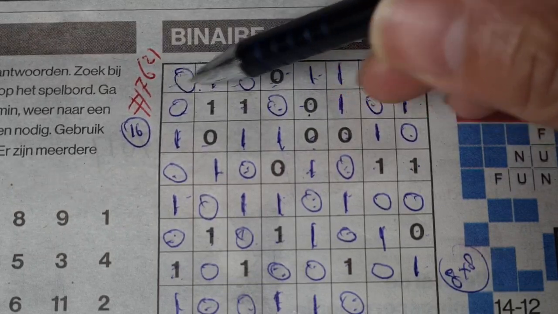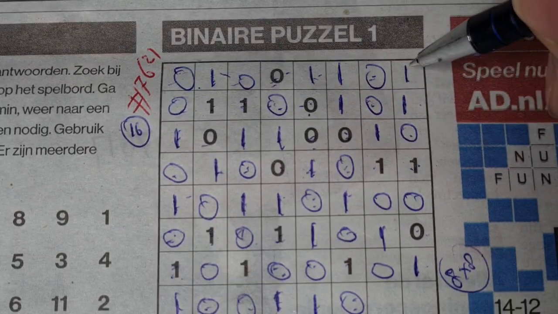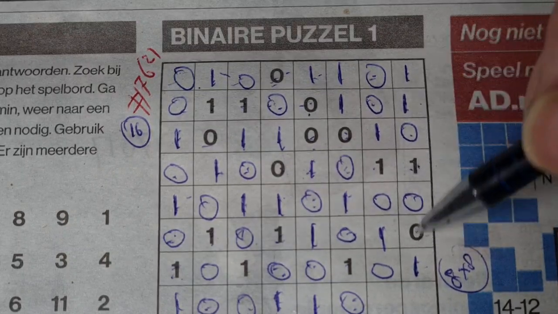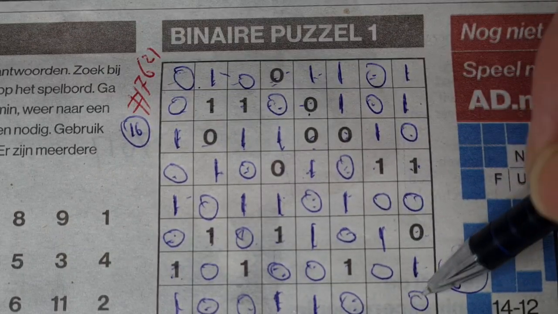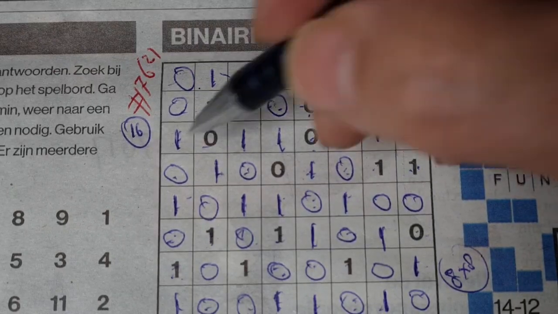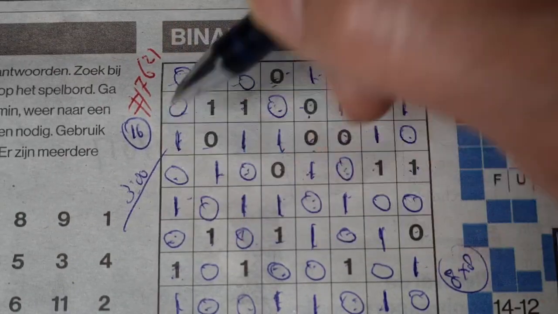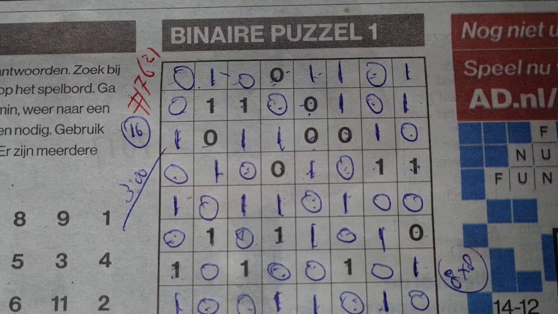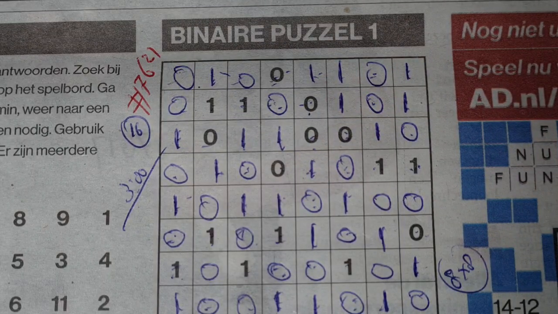4 O's we have here in the first row, so the rest are ones. And 4 ones we have here in the last column, so the rest are O's. Between the O's comes an 1. Double check 1, 2, 3, 4. In 3 minutes. Wow! We solved it again without comparing.